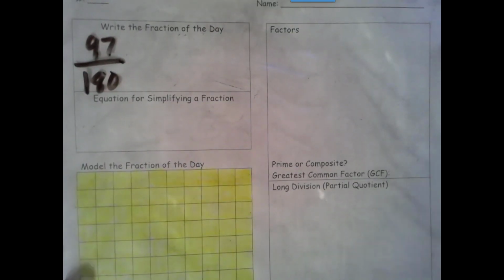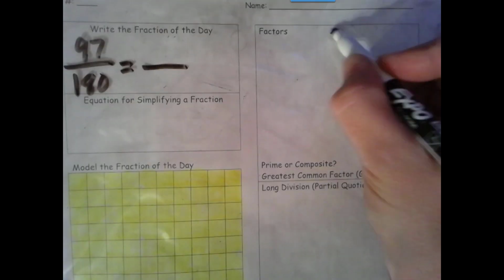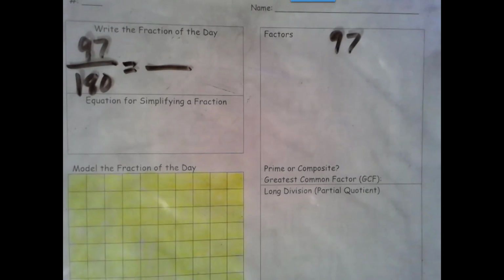Alright, so let's get down our beginning fraction. We have a total of 180 school days, and we are on day 97. Okay, so let's find the factors of our numerator, which is 97.